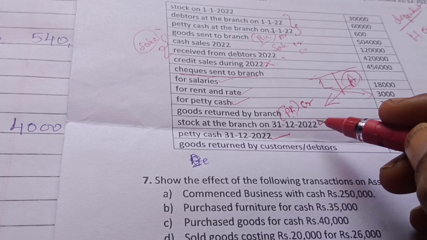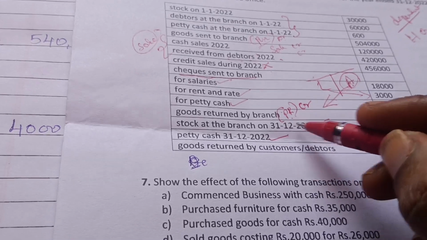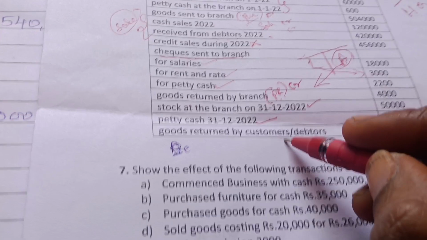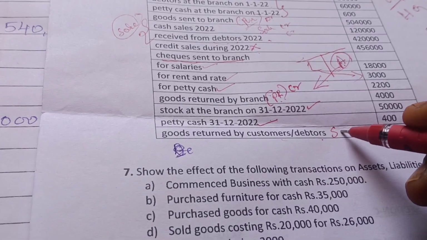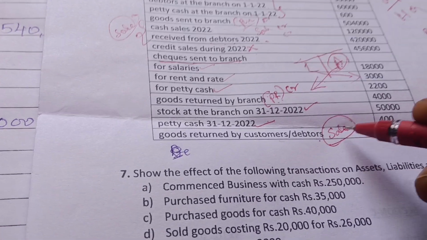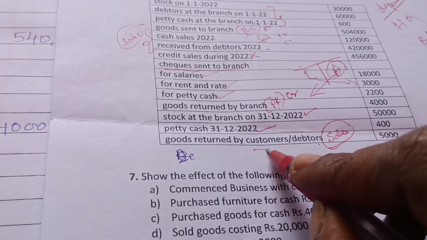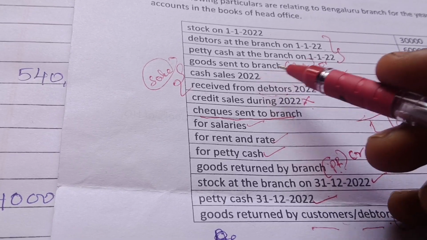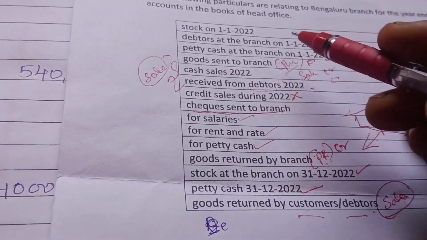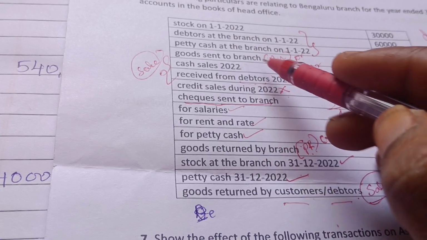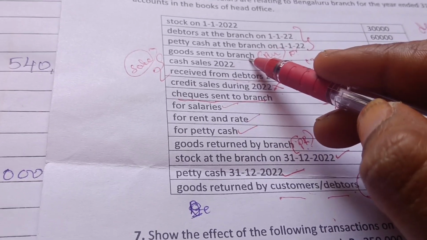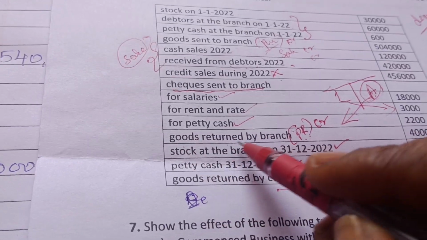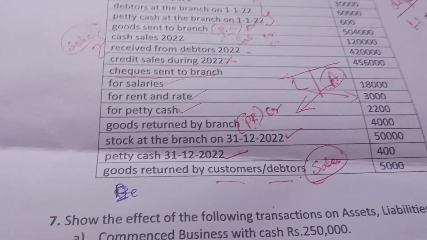Then see the closing balance of assets. This is stock and petty cash, and no debtors is given. The last entry is goods returned by customers, which is nothing but sales returns. We have sold and they have returned some goods, so that is called goods returned by customers or debtors. Here the head office is sending the goods to the branch. This is assumed as purchases for the branch. So when the branch returns those goods, that will become purchase return. See here, goods returned by branch is nothing but the purchase return.